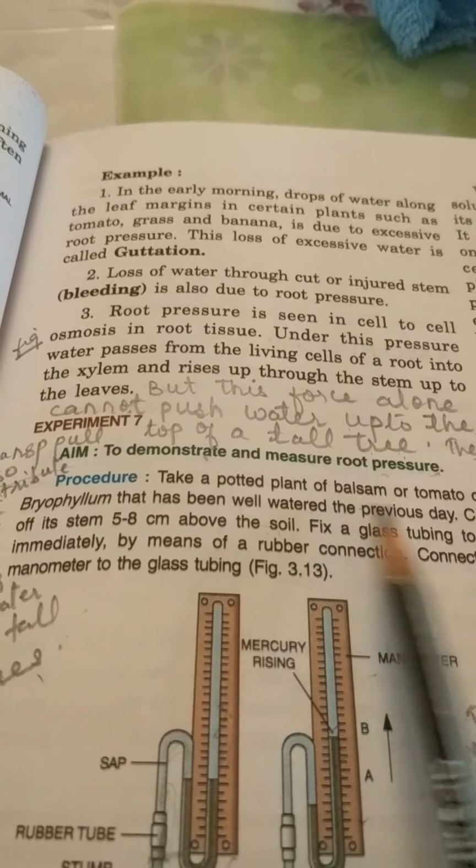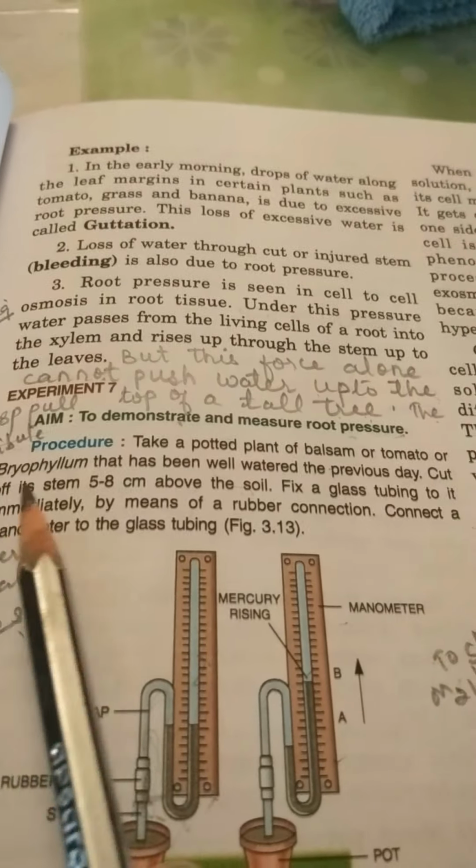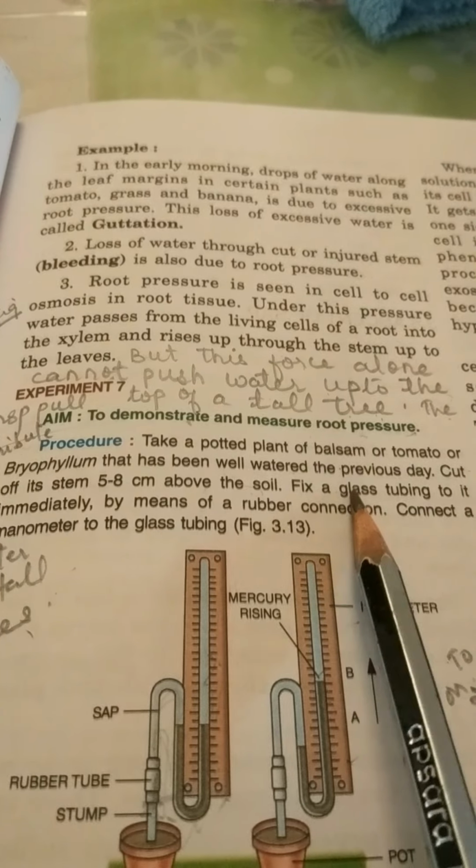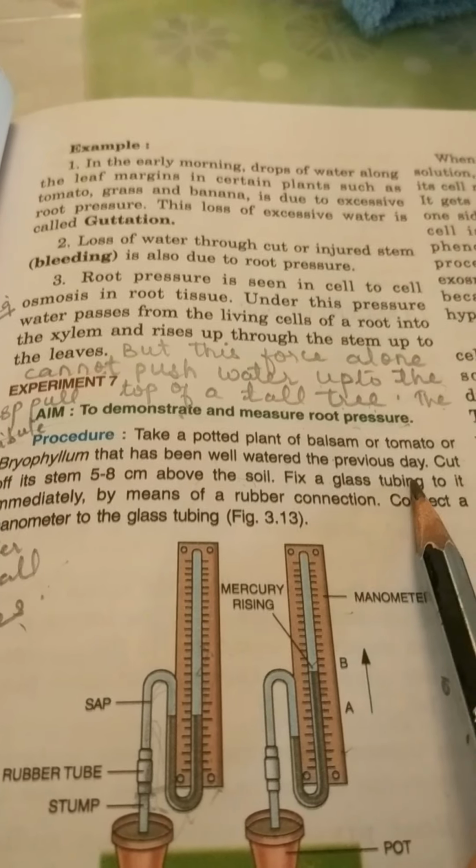Now we'll demonstrate and measure root pressure with the help of an apparatus called a manometer. We'll take a potted plant of balsam or tomato or bryophyllum that has been well watered the previous day.